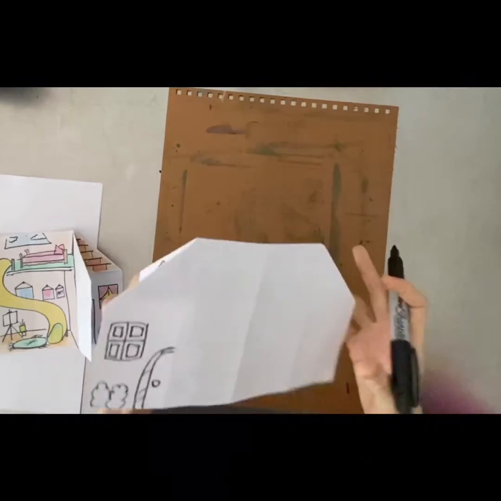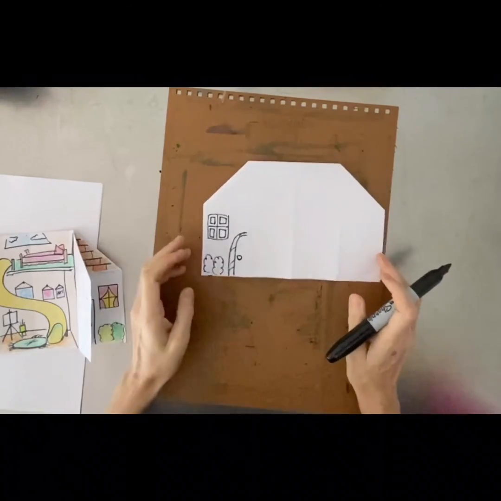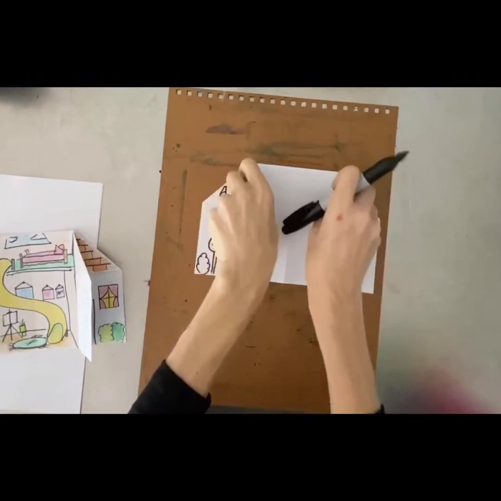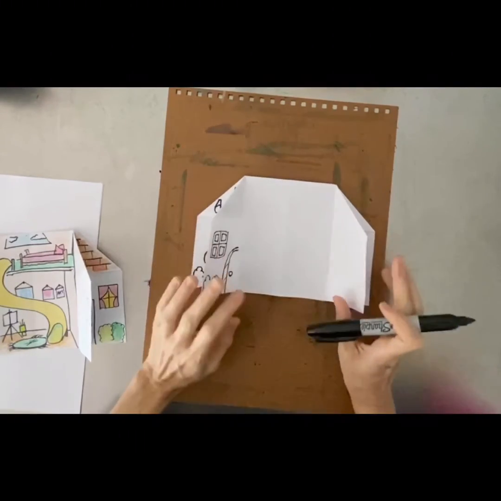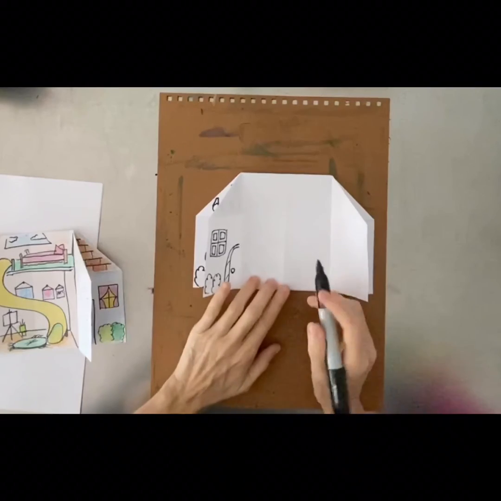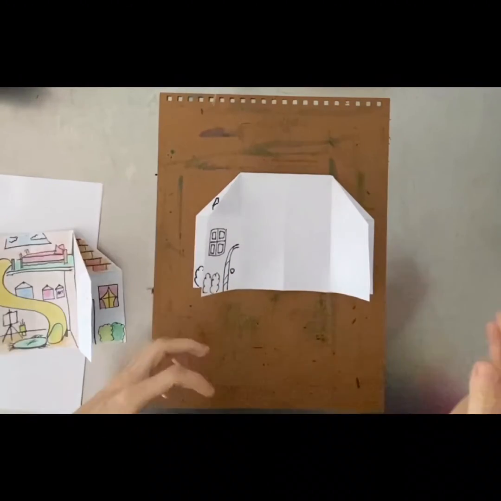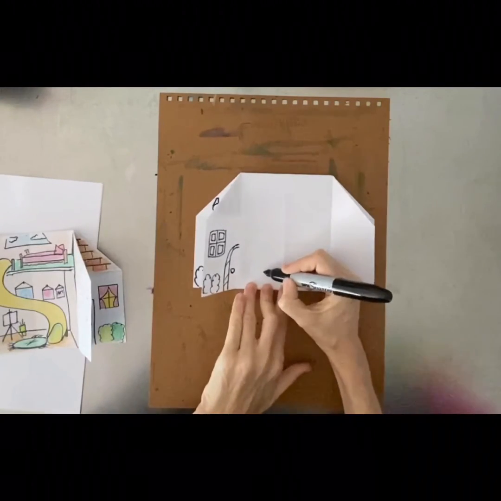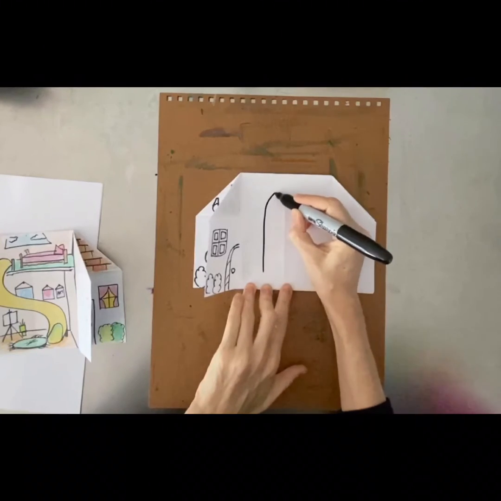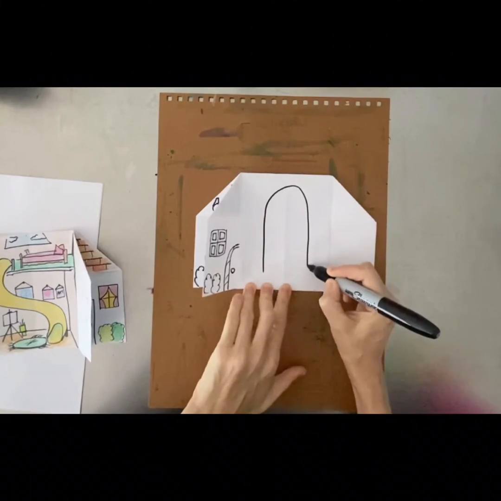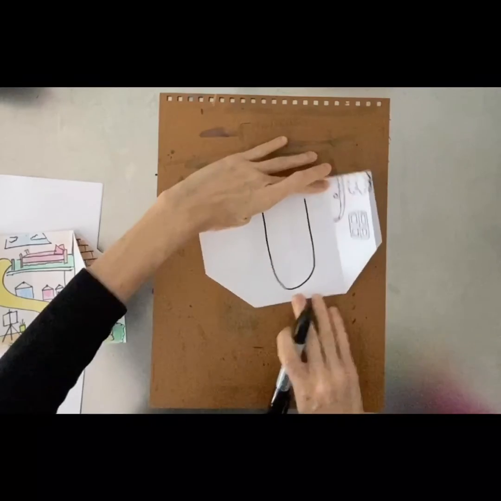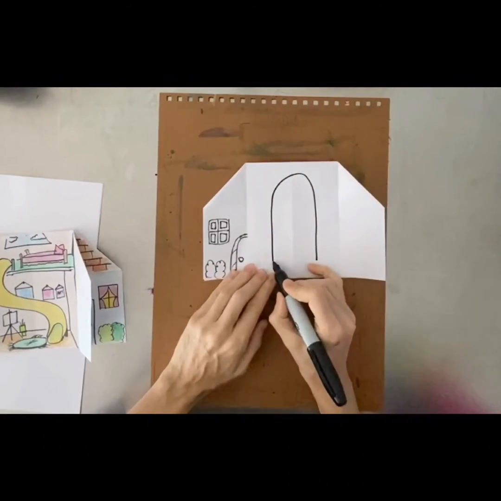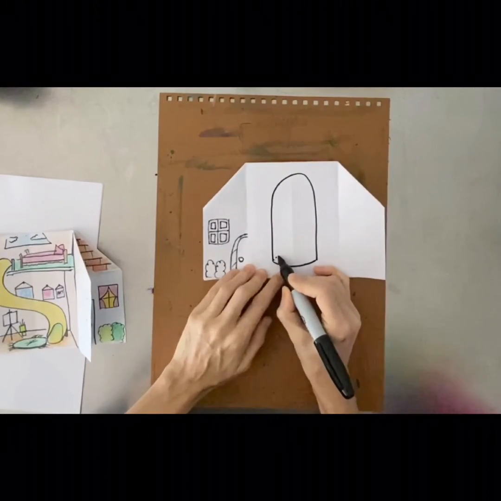Then maybe on this side, what could go over here? Maybe here you have a time machine and it can transport you to different times and different places. So I'm gonna put something that kind of looks like a big upside down U. Be my transporter.